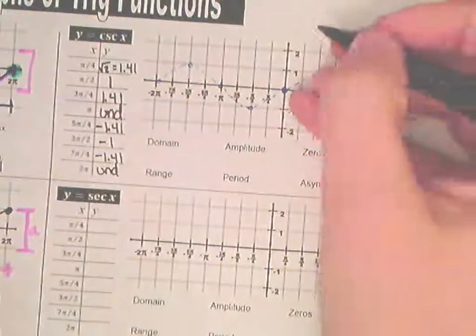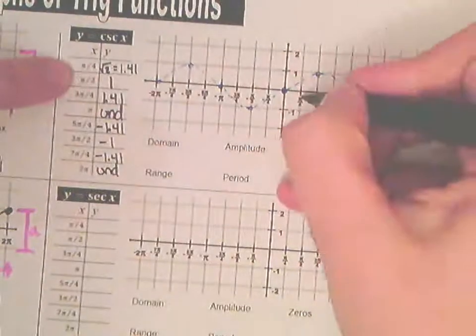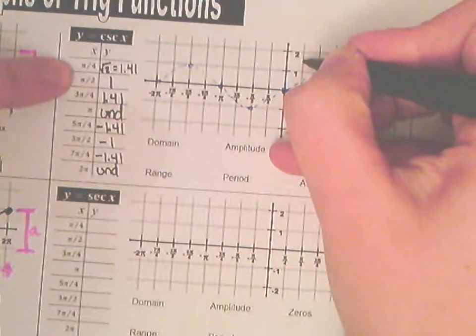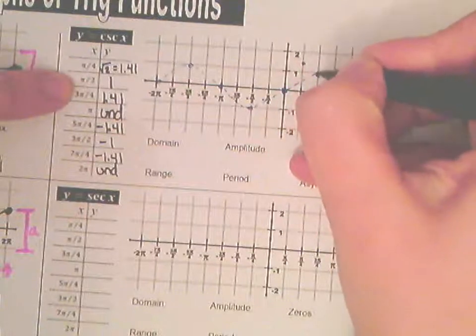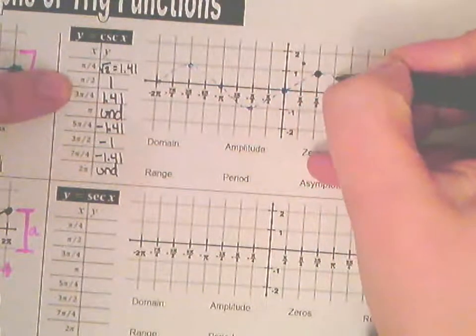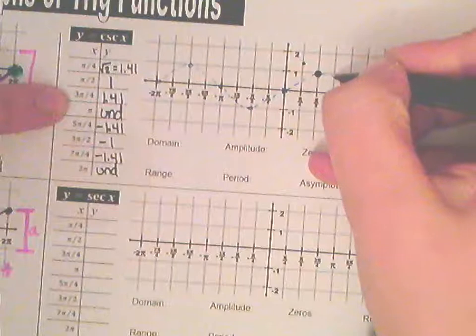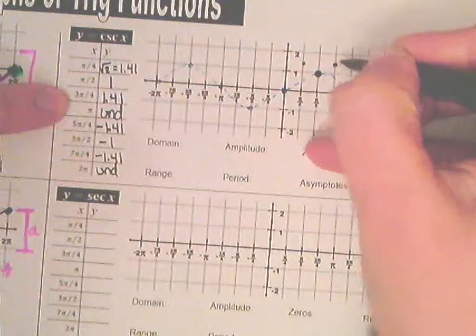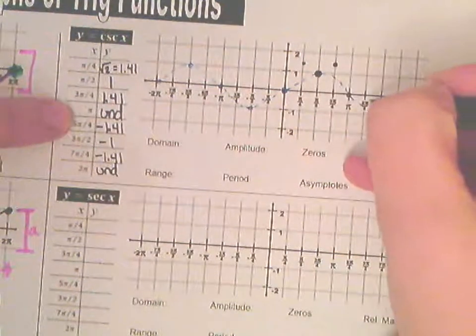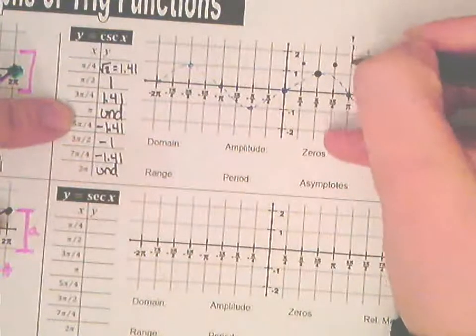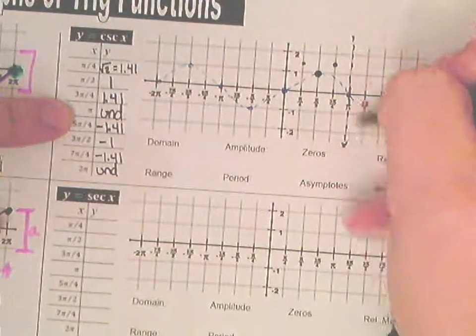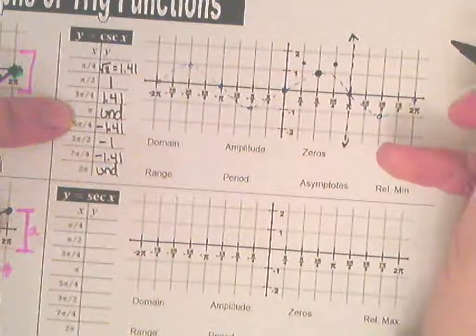So let's graph these points. At pi over 4, it's at 1.41, so about right there. At pi over 2, it's actually right on that point. At 3 pi over 4, it's at 1.41. At pi, though, it's undefined. So what's happening at pi? Yep, we have an asymptote.